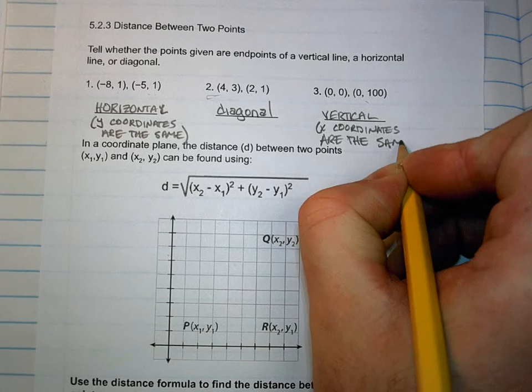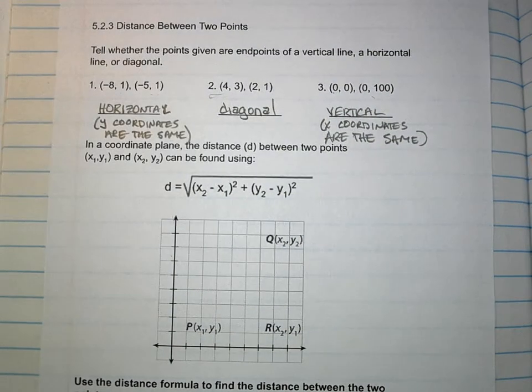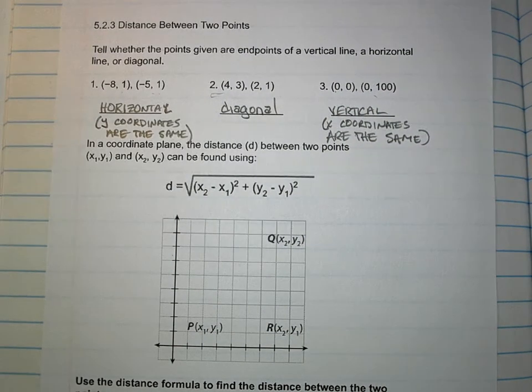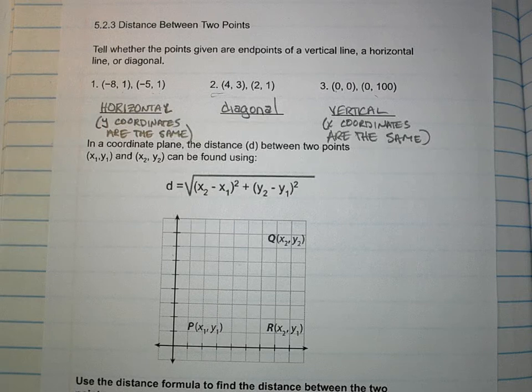Wait, vertical is like. Vertical is straight up and down. There are too many odd conversations, Travis. You called me a loser.